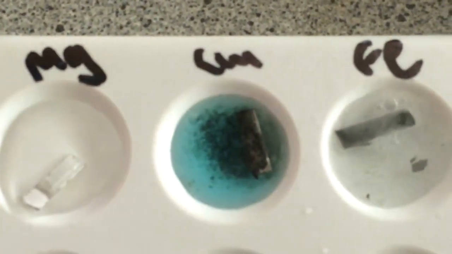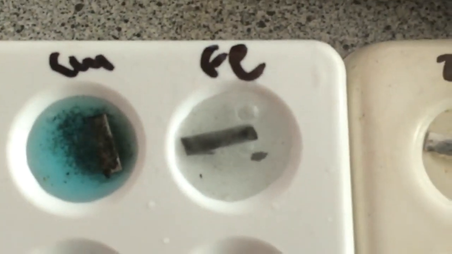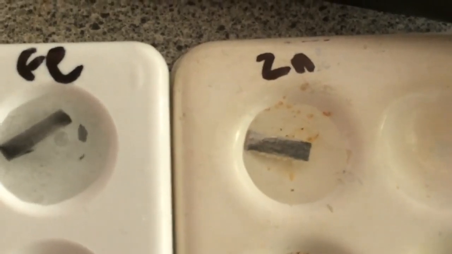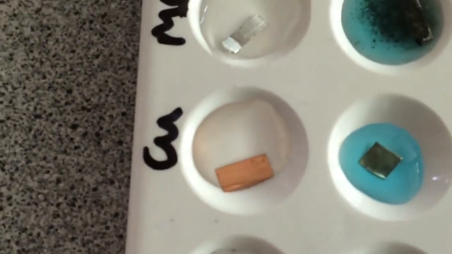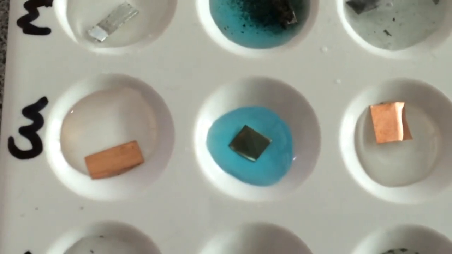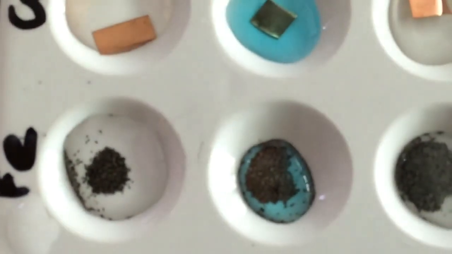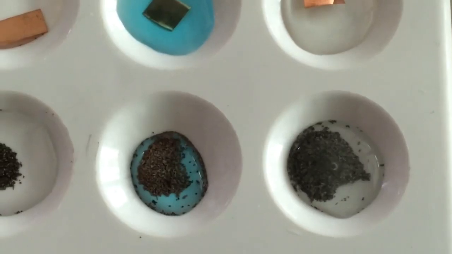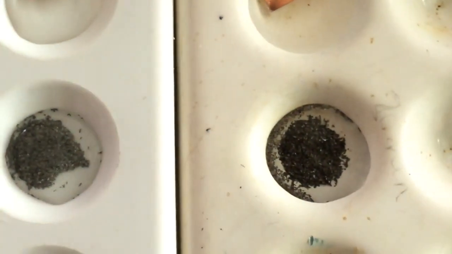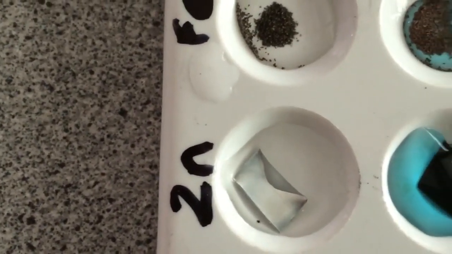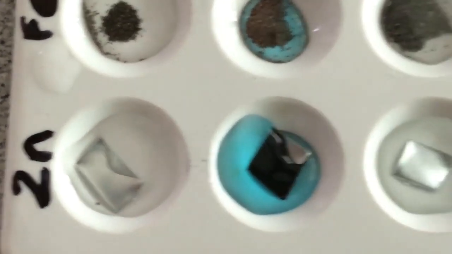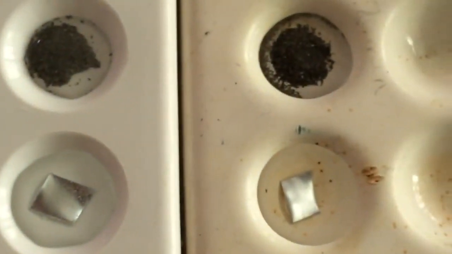So we can see the magnesium with copper sulfate, magnesium with the iron sulfate and the magnesium with the zinc sulfate. Then we have the copper with magnesium sulfate, with the copper sulfate, with the iron sulfate and with the zinc sulfate. Then we have the iron with the magnesium sulfate, with the copper sulfate, with the iron sulfate and then with the zinc sulfate. The zinc with the magnesium sulfate, with the copper sulfate, with the iron sulfate and again with the zinc sulfate.